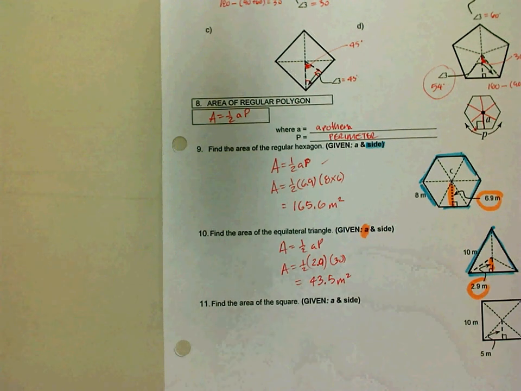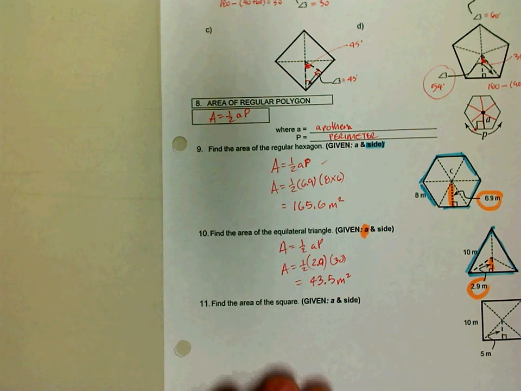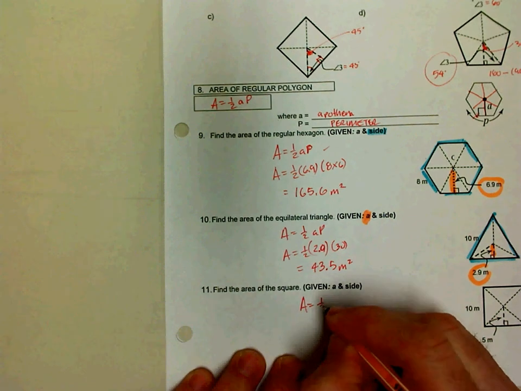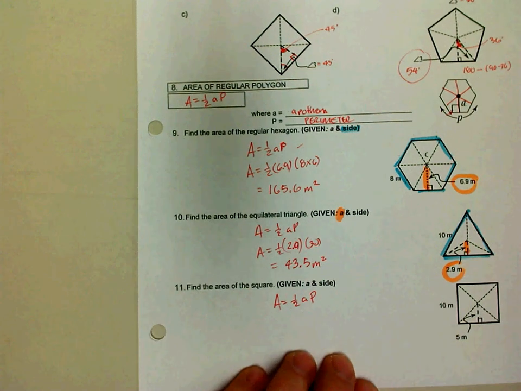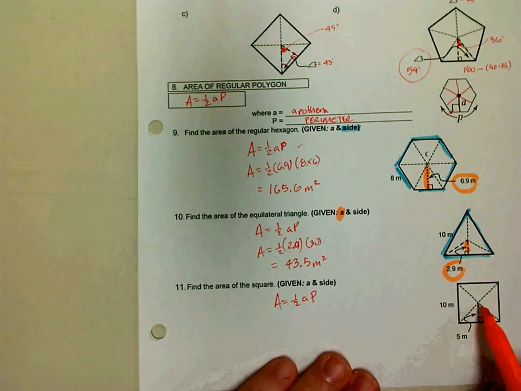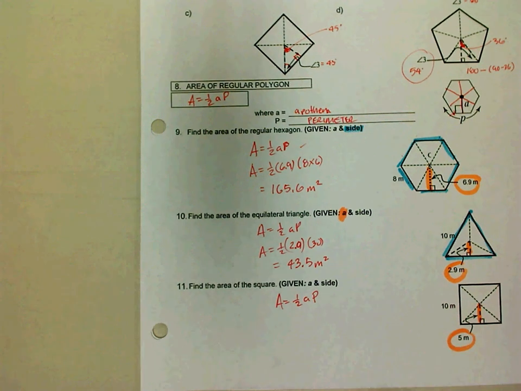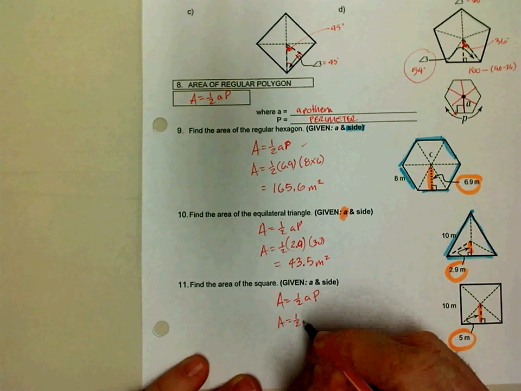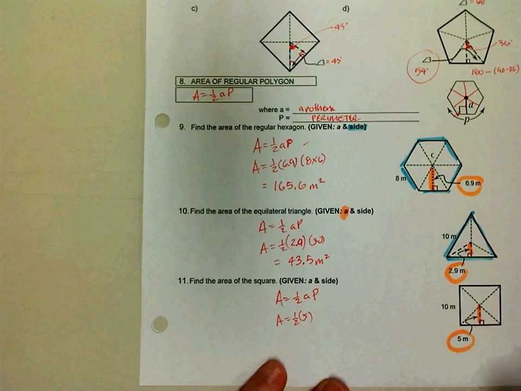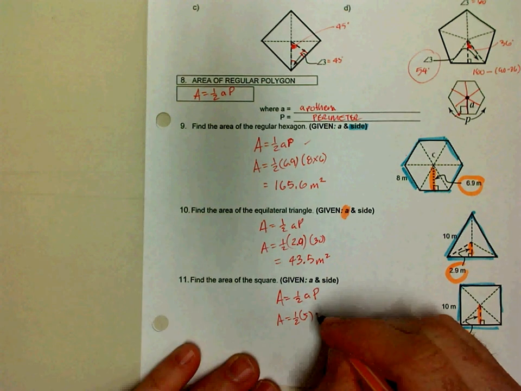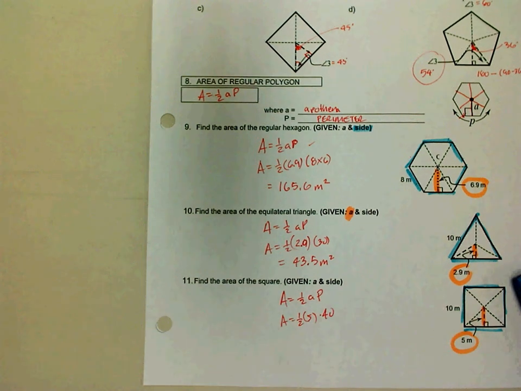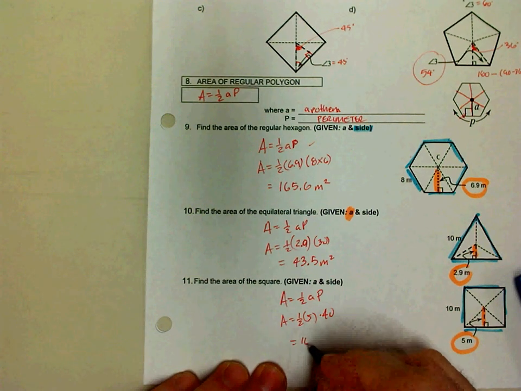In our next one, we still have a regular polygon with two pieces of information given to us that we like: the apothem and one of the sides. The apothem is this distance here from the center, perpendicular to the side, which is given as 5. Area equals 1/2 of 5 times our perimeter. 1, 2, 3, 4. 4 times 10 gives us 40. Let's do half of 40. Half of 40 is 20. 20 times 5 will give us an area of 100 meters squared.